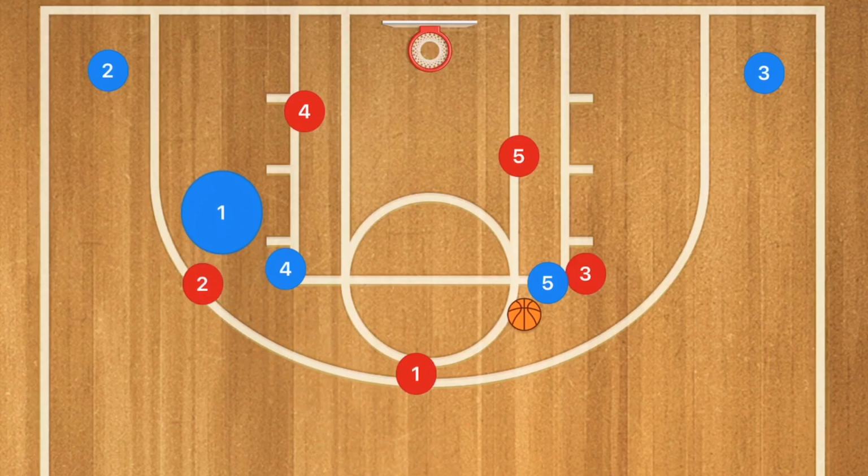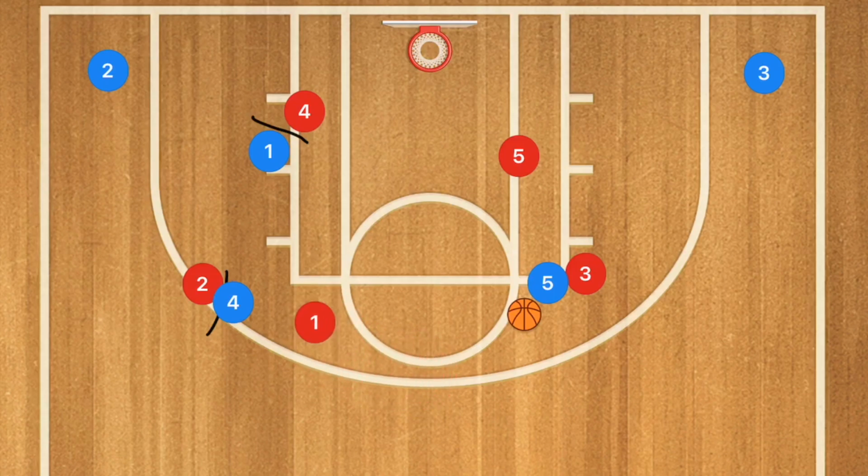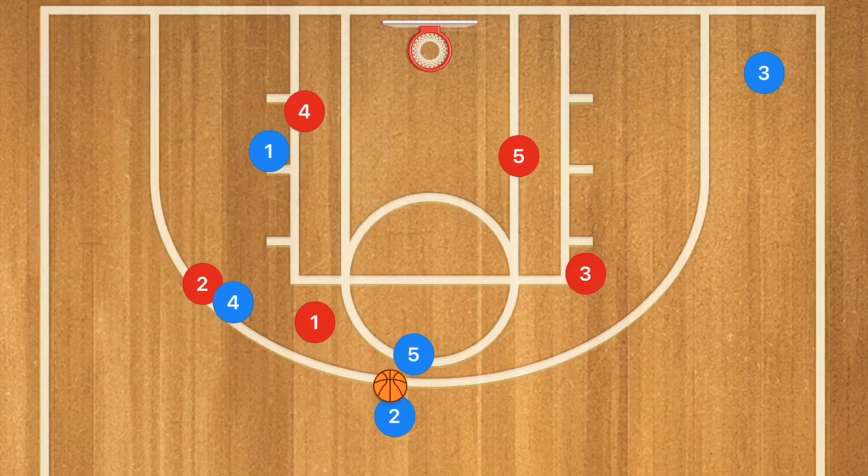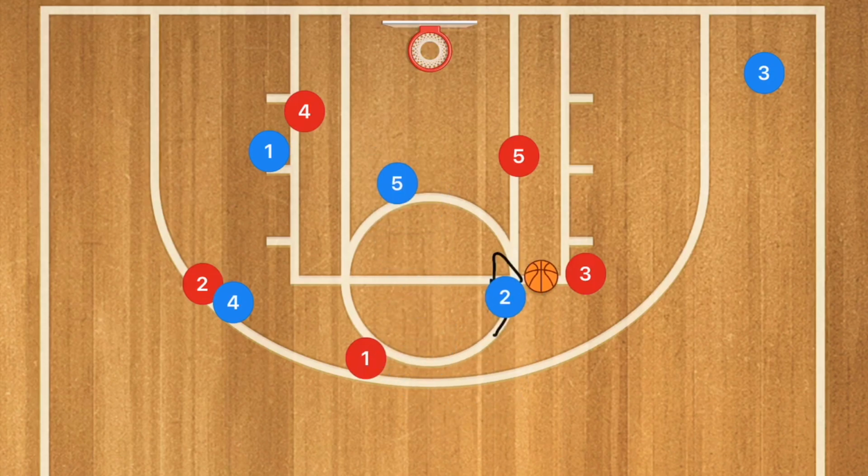Now we're going to have player 1 go down and set a screen for player 4. And player 4 is going to set a screen for player 2. In this case, we're going to have player 1 popping over, and now we're going to have player 2 using player 4 and 1 as a screen. Player 5 is going to take a dribble up top. Now, this is the great part against a zone defense. What we're going to have is player 2 get that ball, and he's going to be attacking this gap. Player 5 is going to be attacking the gap as well.